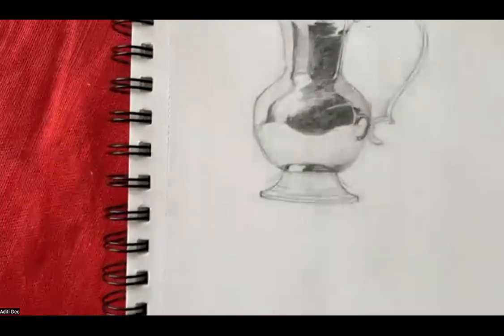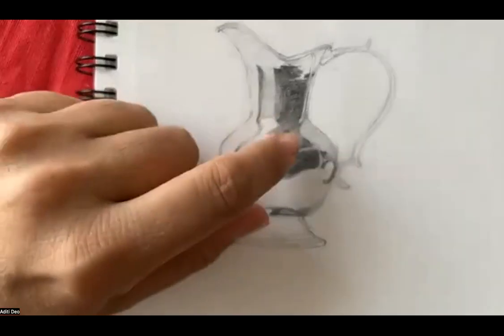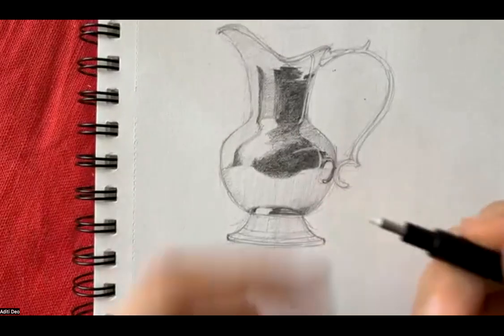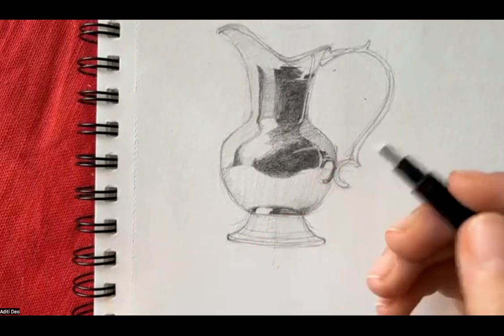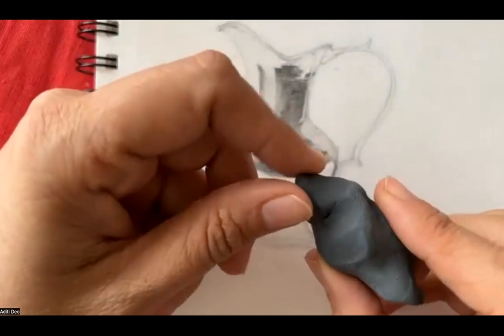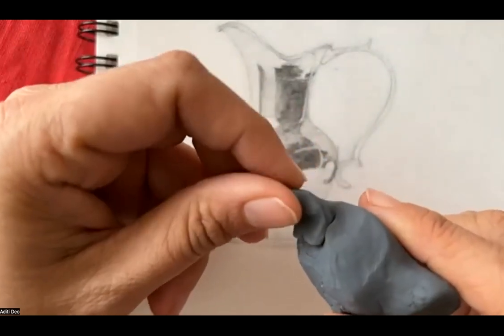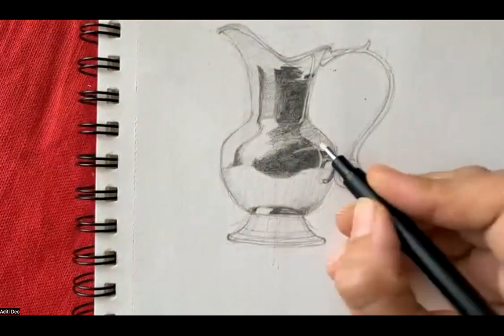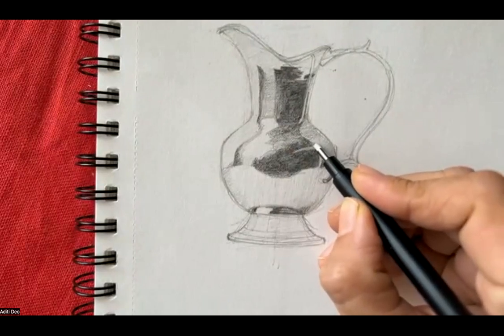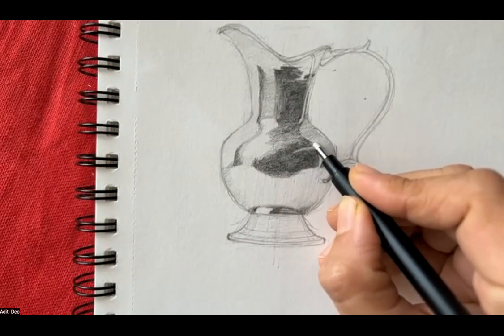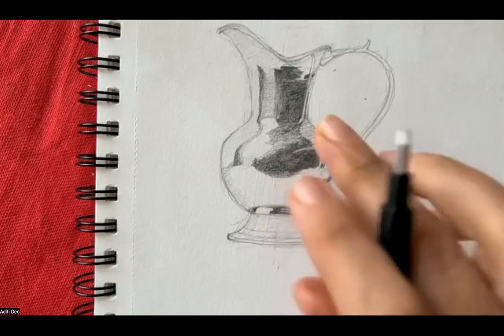At some point, when you want to make a very shiny highlight, you can use a hard eraser. This eraser might not be able to do the trick quite as well. So use a hard edged eraser and just knock off some graphite from there.